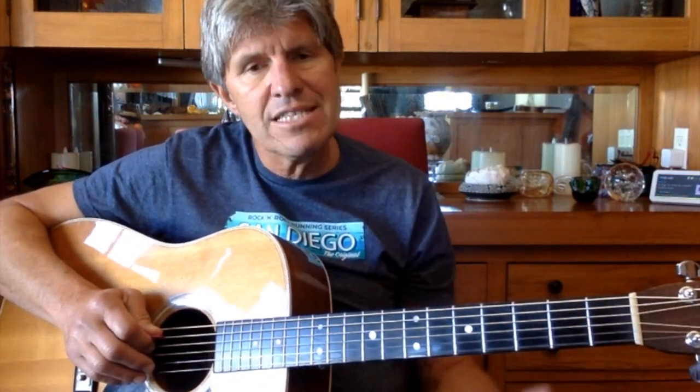It doesn't matter if it's in the key of A or B flat or C sharp. You start with the root note of the scale that you're playing, say the A scale, and the intervals are the same with each scale.